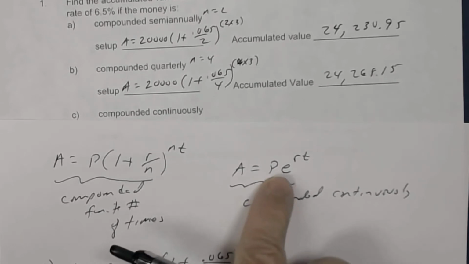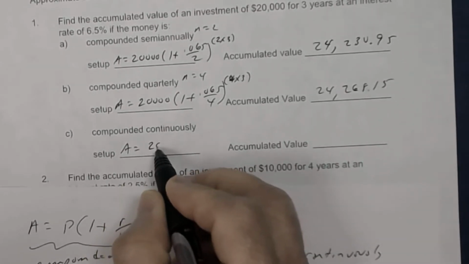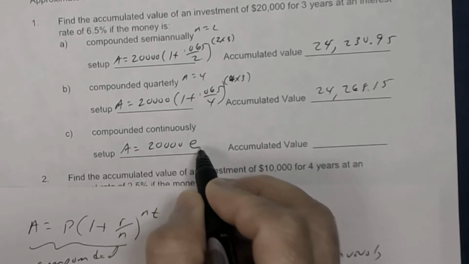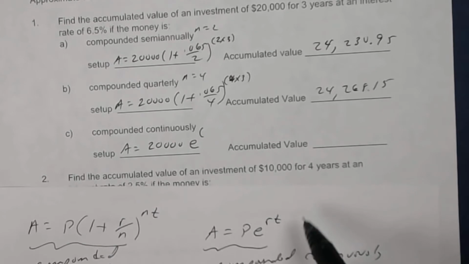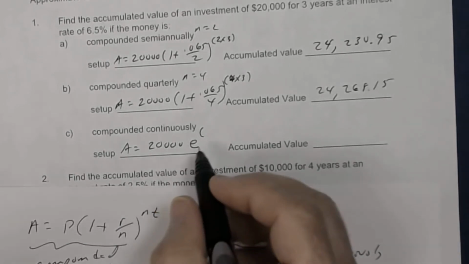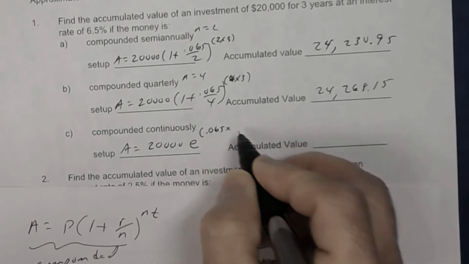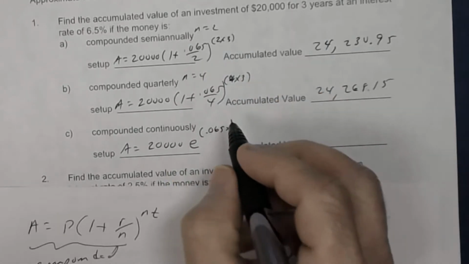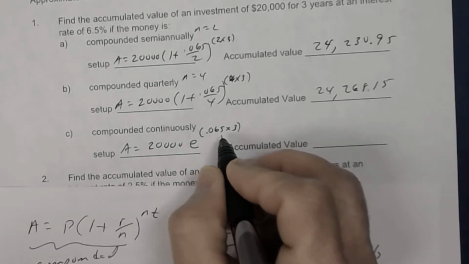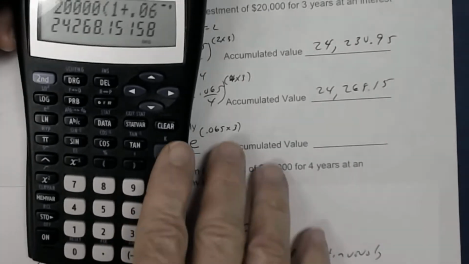So you use the PERT formula, P-E-R-T. So you get A equals the principal, which is 20,000, times E. I'm going to put that in parentheses. This is where the parentheses are necessary because my rate's a decimal. So put parentheses here: 0.065 times the time, which is 3. Remember, that's where the parentheses can be important. You need parentheses here. All right, so let's do it correctly.